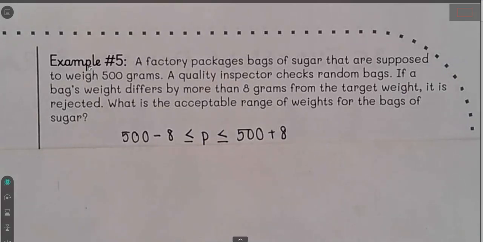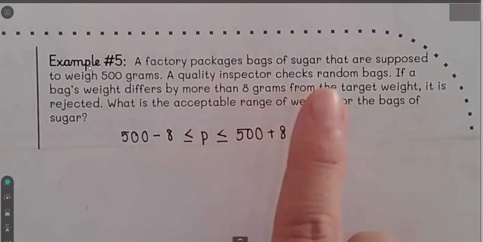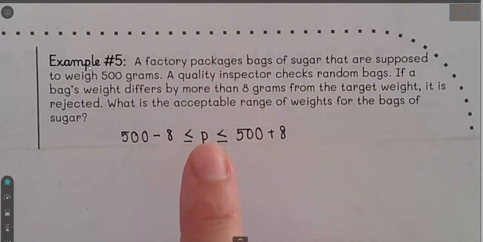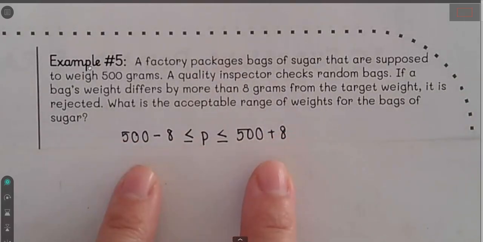Does everyone see how I got that? Is there anyone looking at that going, whoa, what's going on? Yeah, okay. So we know that bags have to weigh 500 grams, right? But it says here it could be 8 less than that or 8 more than that. So I'm going to subtract 8 and add 8 to 500 to figure out what's the range of acceptable weights.